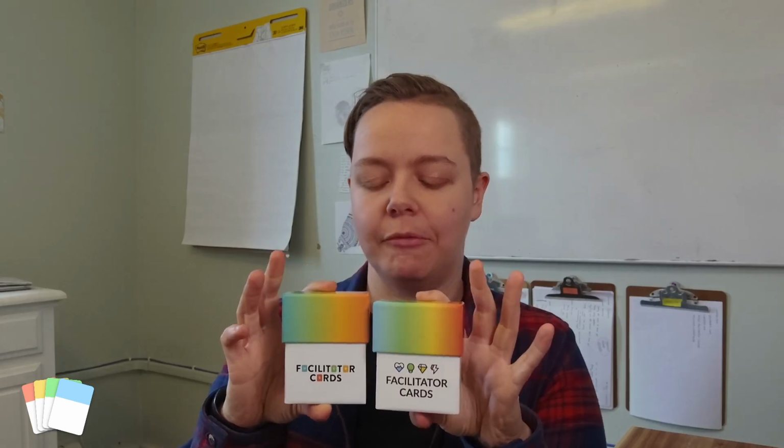The first versions of Facilitator Cards came out in fall 2020, and the box looks like this. And the latest version of Facilitator Cards looks like this. If you have black symbols at the top of your box, you have the latest version of the cards.